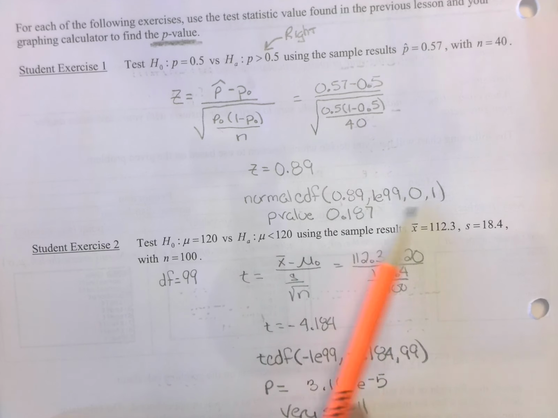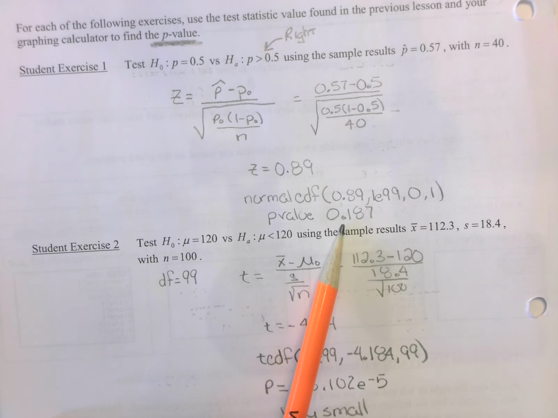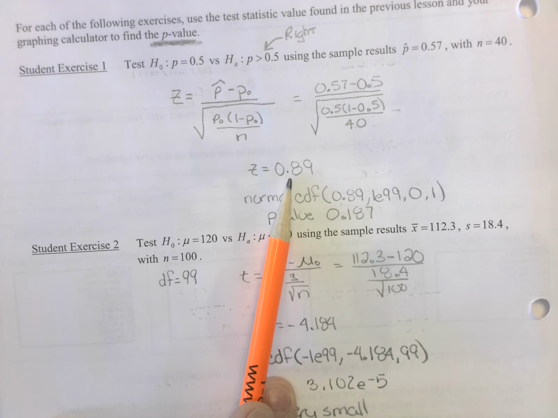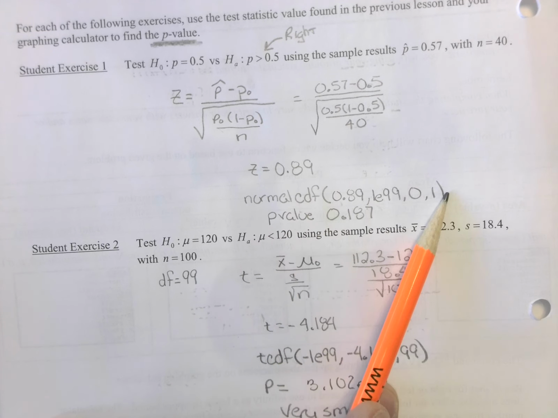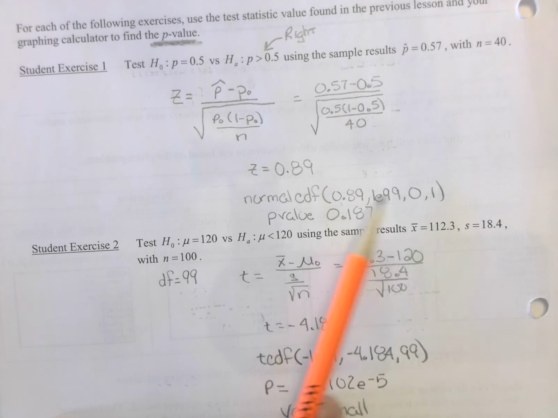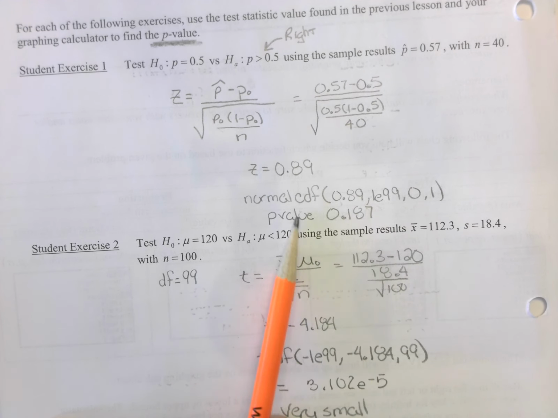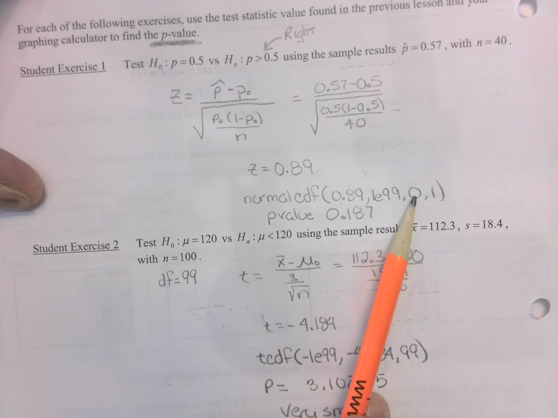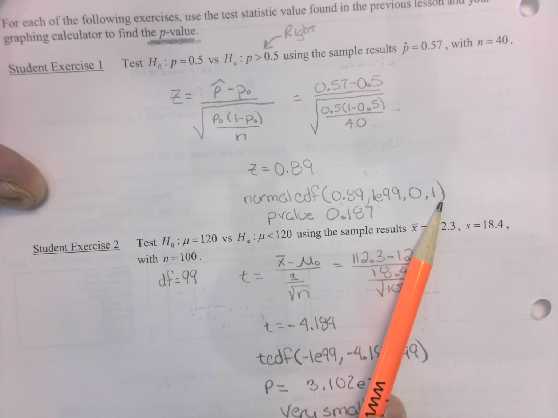When I hit the button, I get a p-value of approximately 0.187. About 18.7% of the data is contained from the point 0.89 to the right-hand side. It's important to know what we're finding: the area which is as extreme as or more extreme than 0.89 on a standard normal distribution.